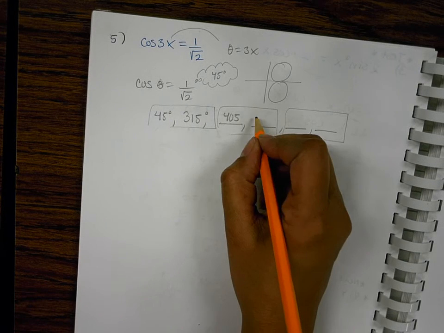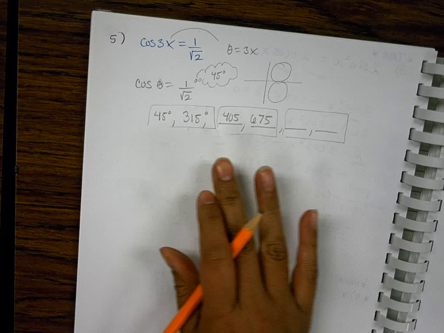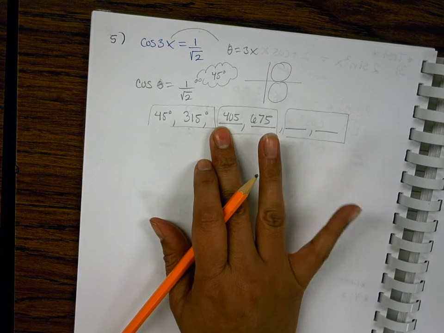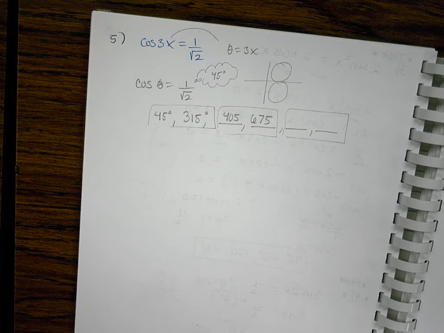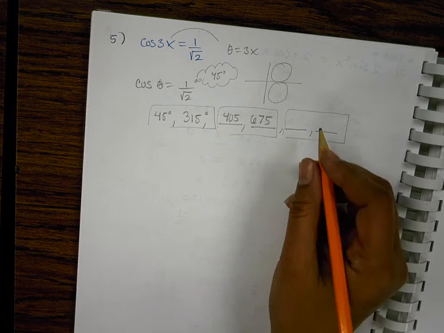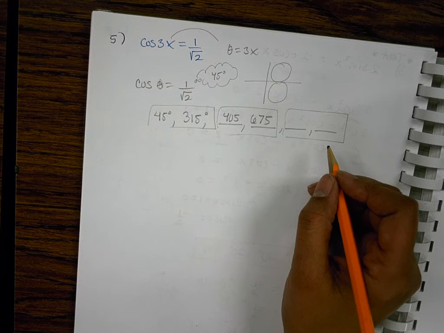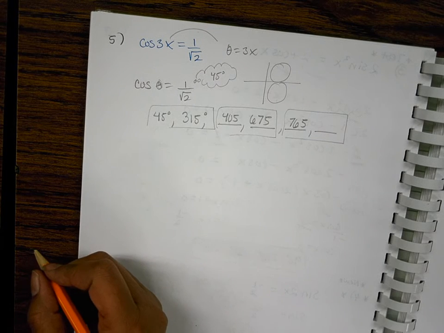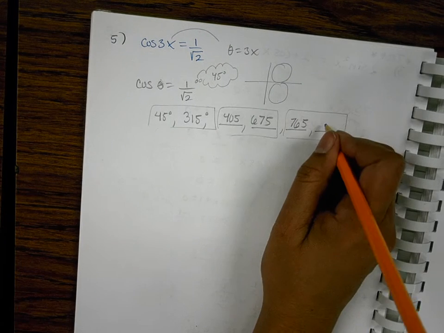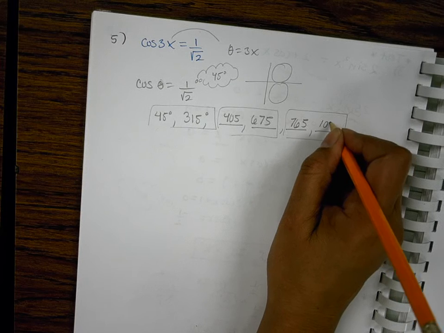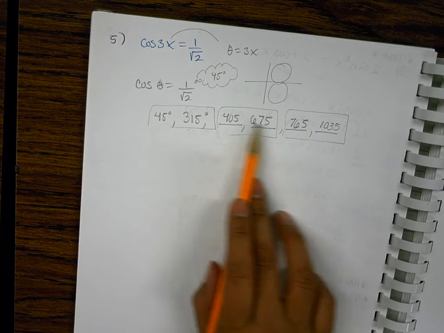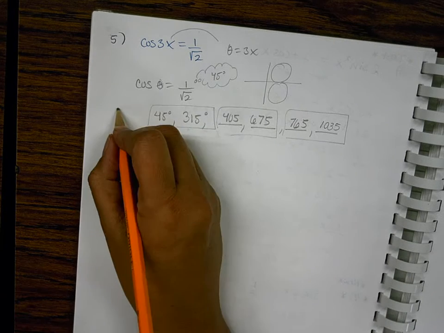All right, 675, and then do it one more time, adding 360 to these two. 360 plus 405 and 360 plus 675. Do that now. $765 and $1,035.